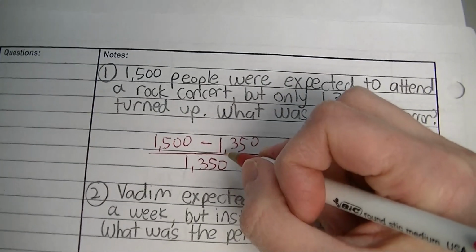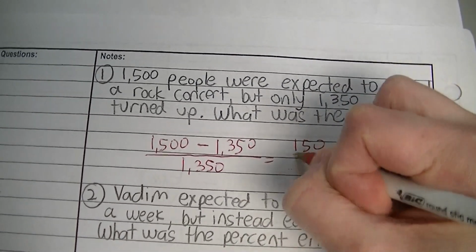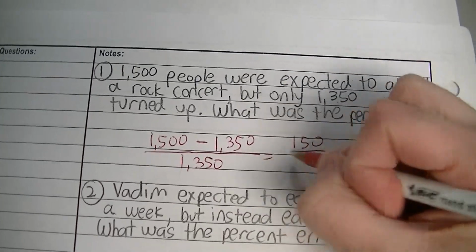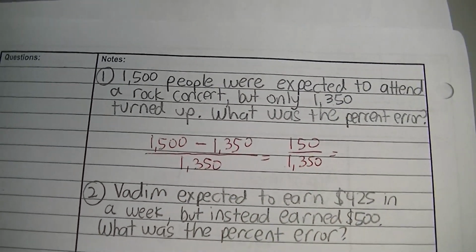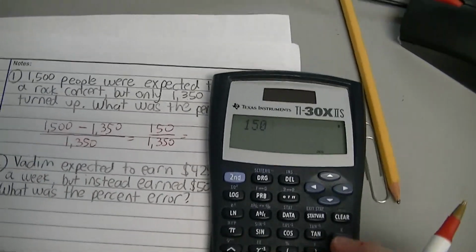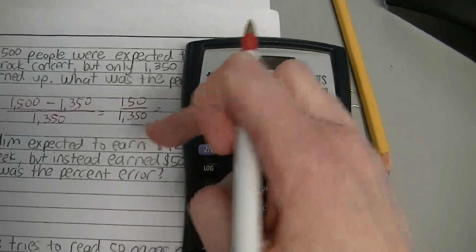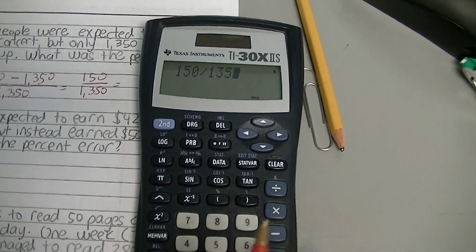1,500 subtract 1,350 is 150. And then divided by 1,350. So when I go 150 divided by 1,350, because I want to get the percent, you go numerator divided by denominator to get your decimal version of the percent, and then you convert that to the percent.